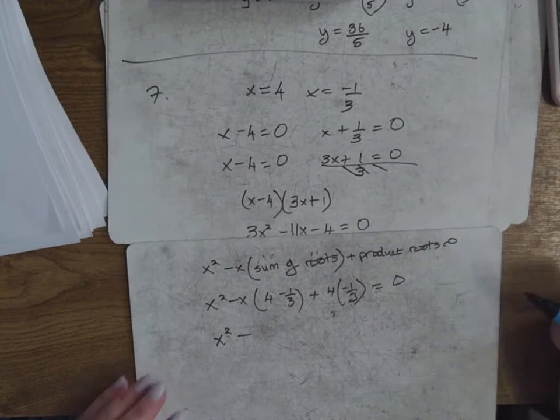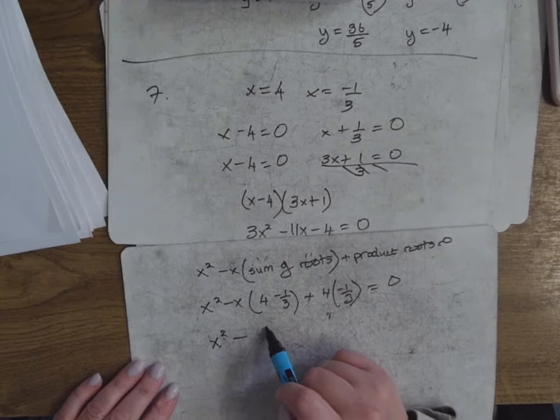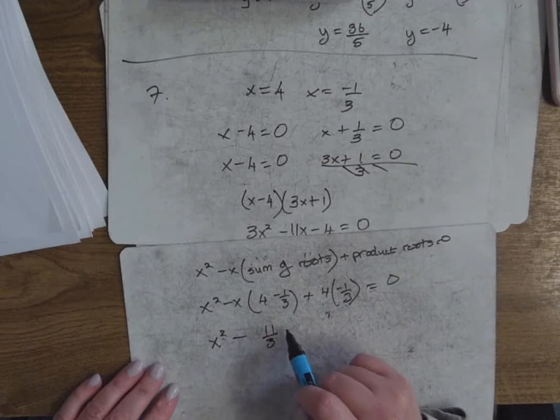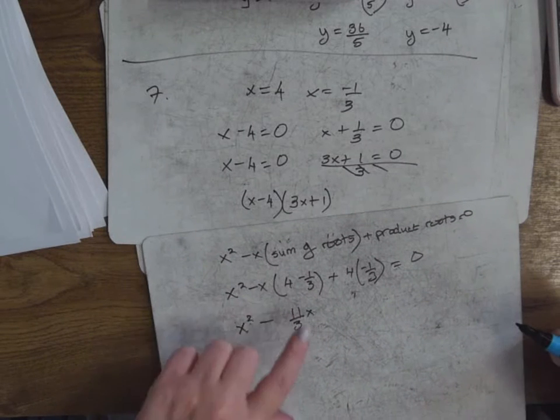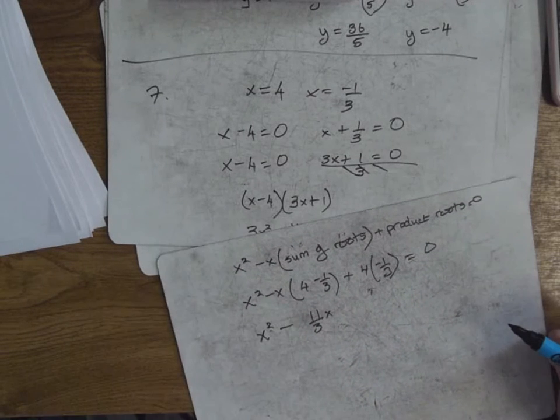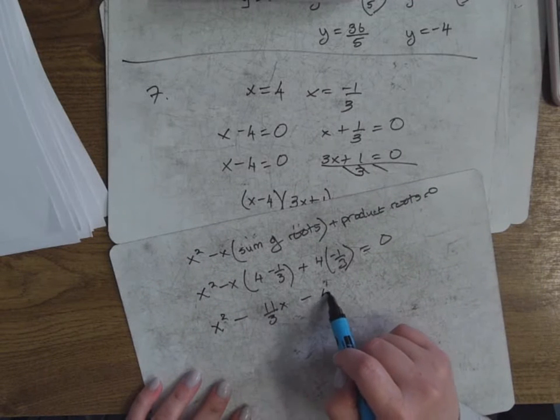Right, 4 take away 1/3 would be 11 over 3. So that would be minus 11 over 3x. Is that okay? That's minus 11 over 3. No, that's plus 11 over 3. When I multiply it, it's minus 11 over 3x. Is that right? Plus the product of the roots, multiply on 4 over 3.